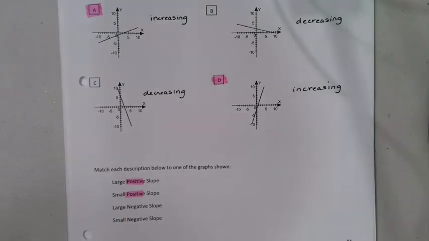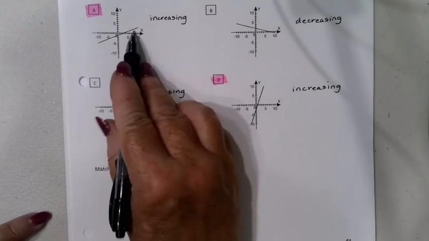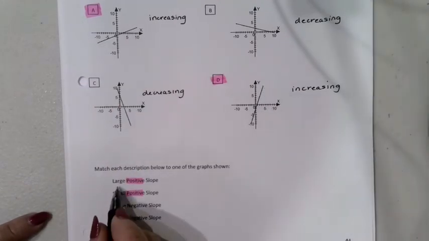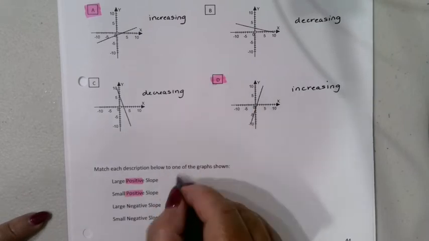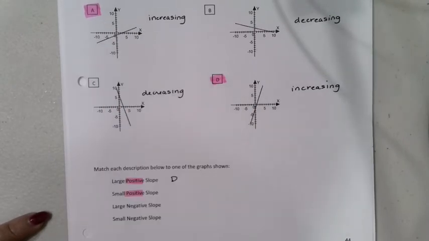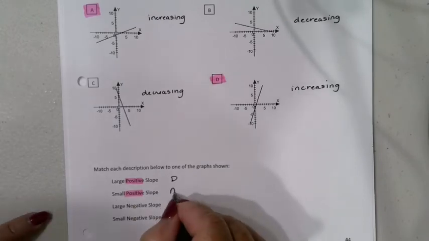Now compare them. This line goes up a lot faster than that one. So this has a larger rate of change or a larger slope here in D, whereas this one doesn't go up nearly as fast. It's got a smaller rate of change. It's going to have a smaller positive slope.